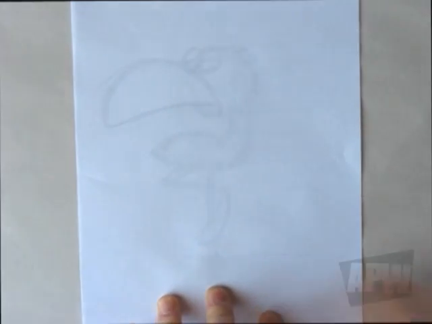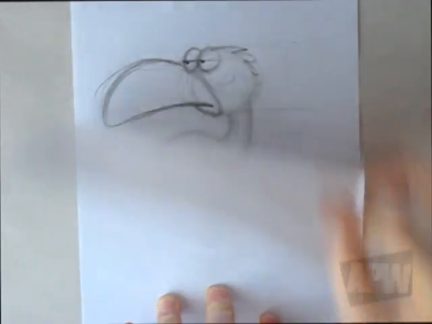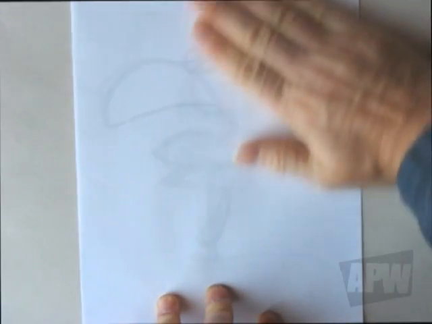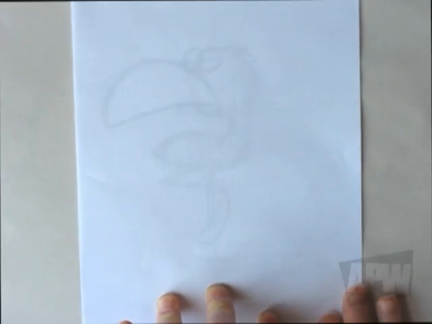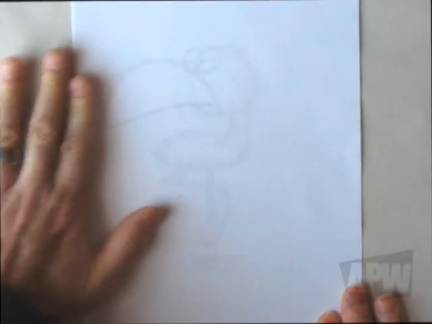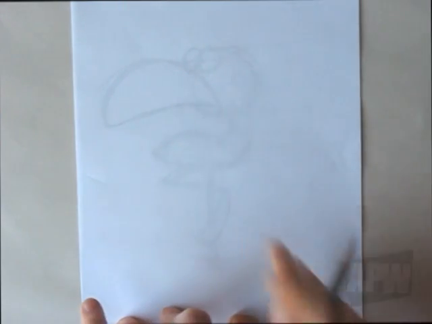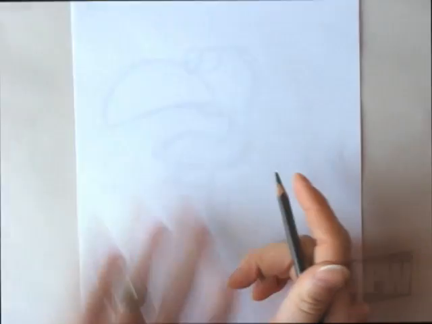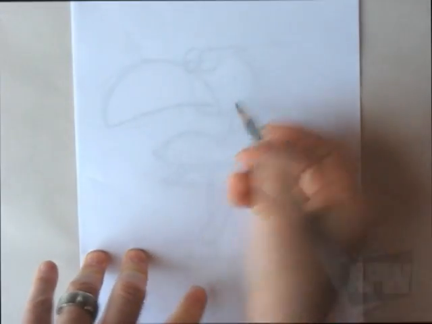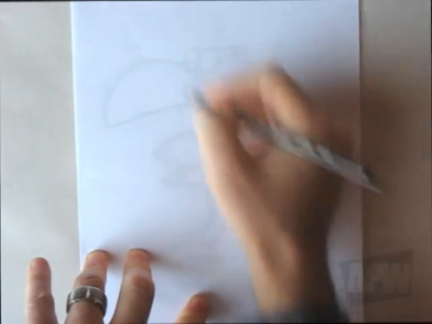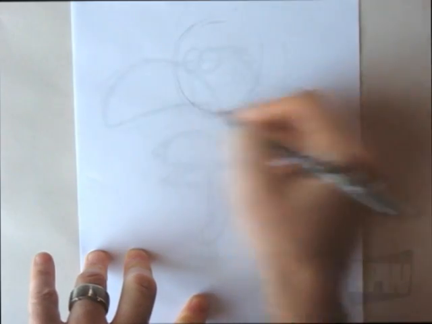By the way, this paper is cheap note paper that you can get at any dollar store. It's not very good for making drawings that you want to keep. It's not acid free, but it's really cheap, and the reason I like to use it for this is that you can see through it. So it's transparent, you can see the layer underneath. So I'm going to do a second variation now of this character.